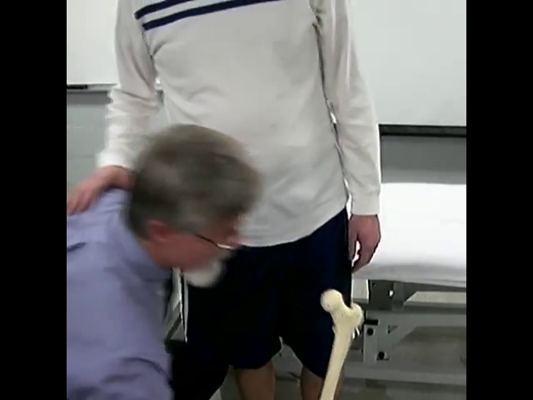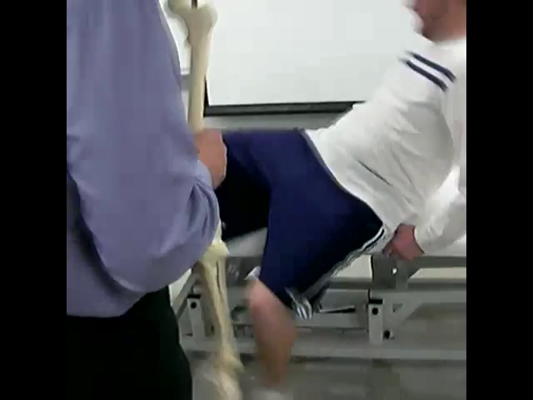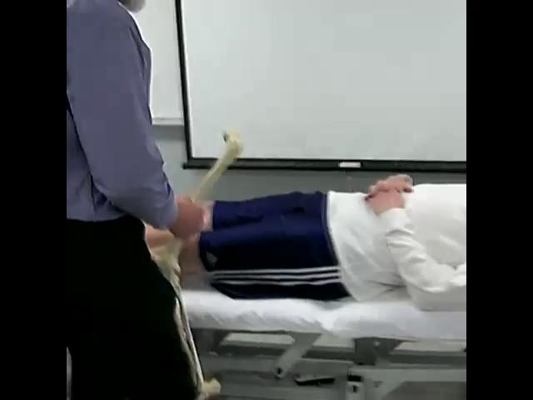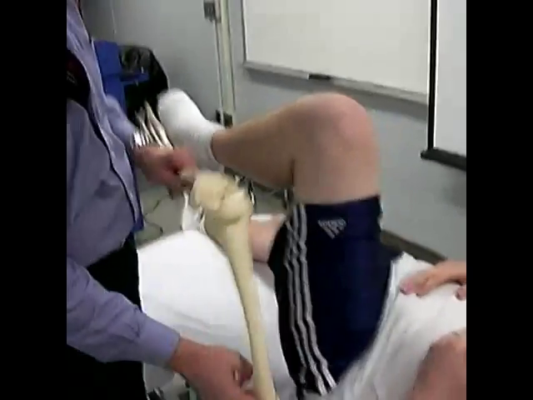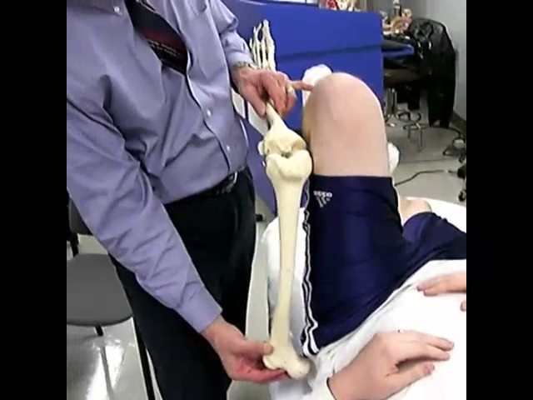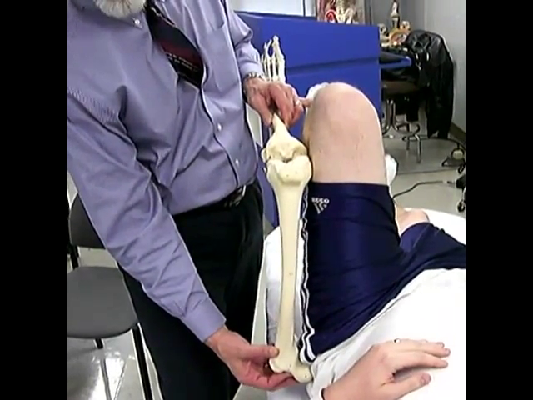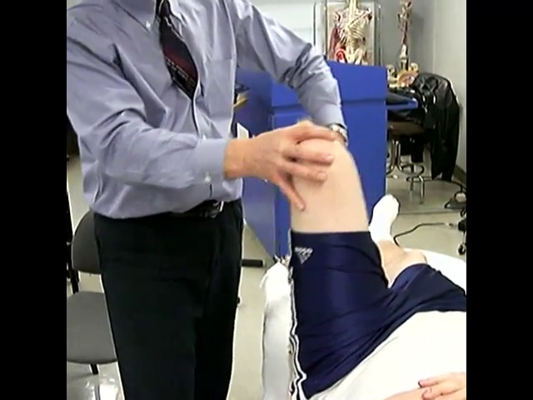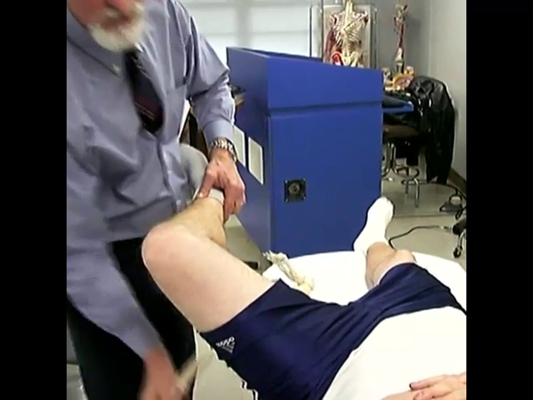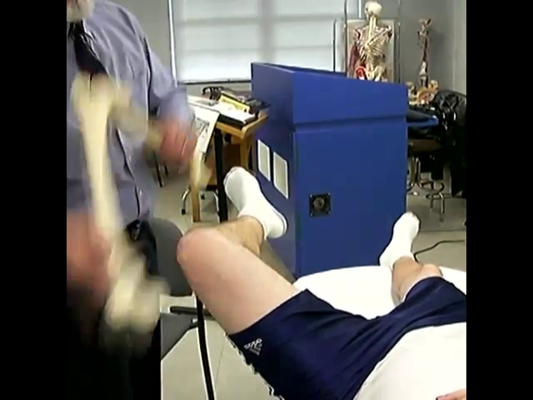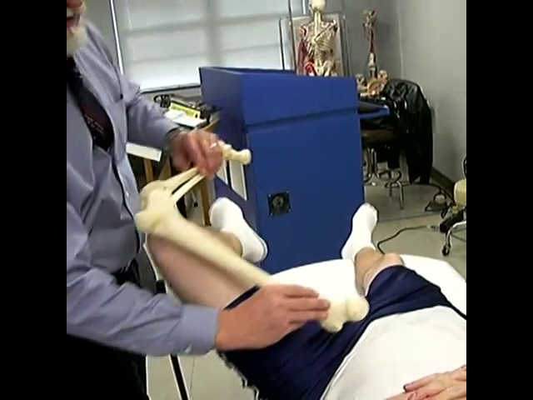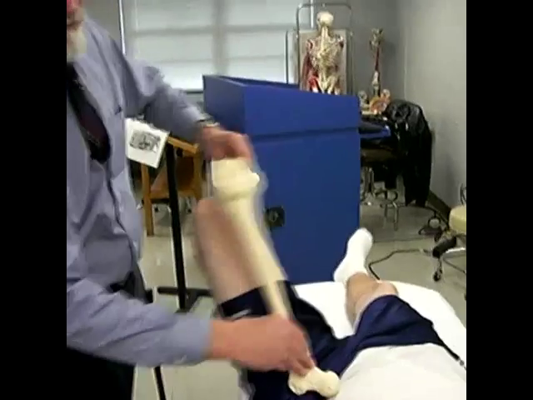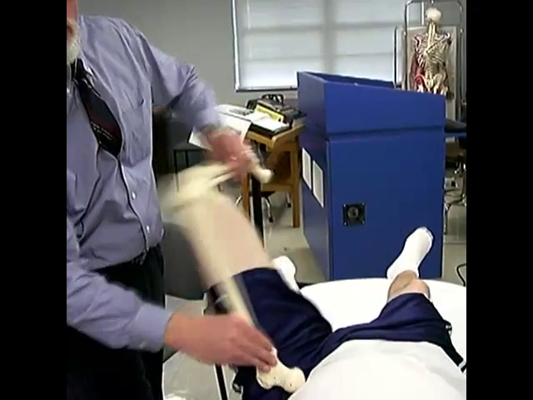So we're going to have the patient lie down in supine, and we're going to bring his leg and hip up into 90 degrees of hip flexion. So essentially, this is what we're doing. This is what we're looking at. Okay? So now, when the patient performs hip abduction in 90 degrees of flexion, we're basically seeing this take place: an anterior glide of the head of the femur.